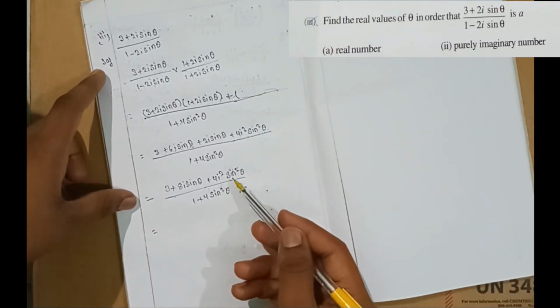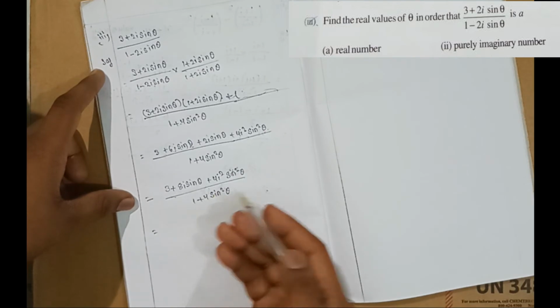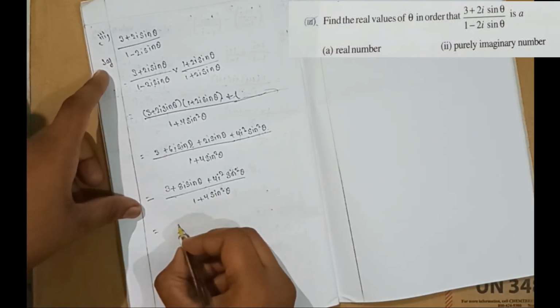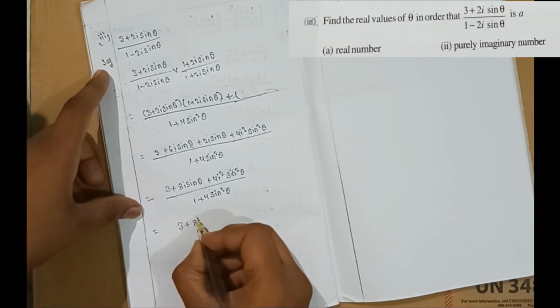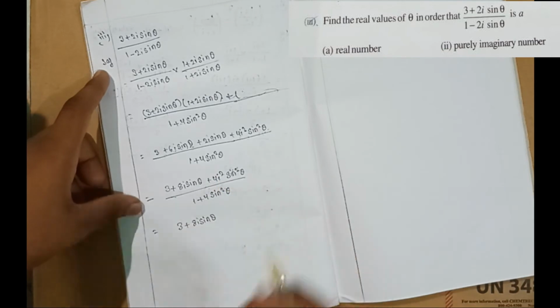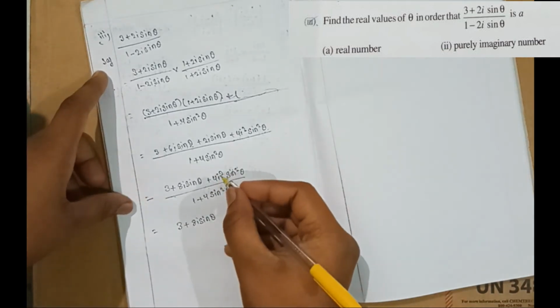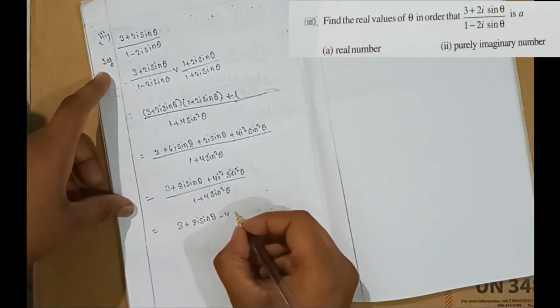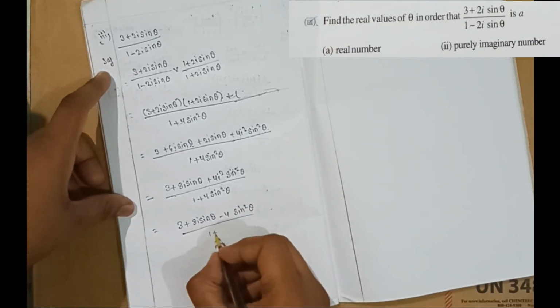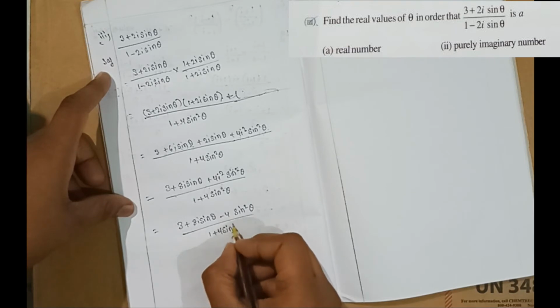Now we will separate the i values and the normal terms. 3 plus 8i sin theta, here i square will become minus, so minus 4 sin square theta by 1 plus 4 sin square theta.